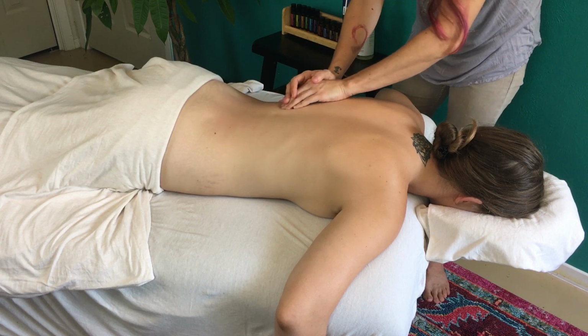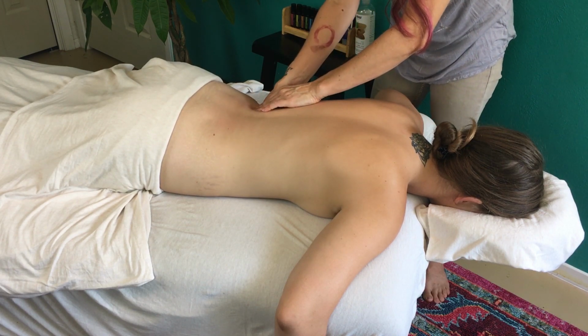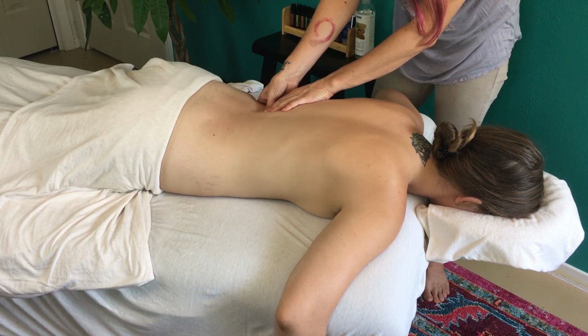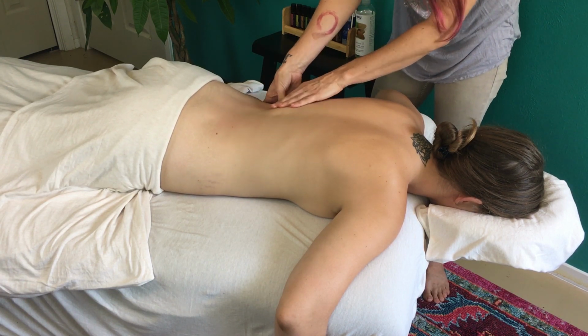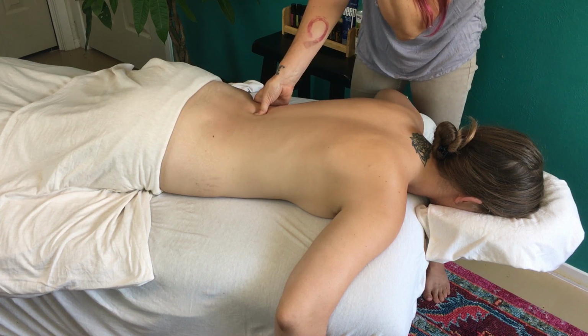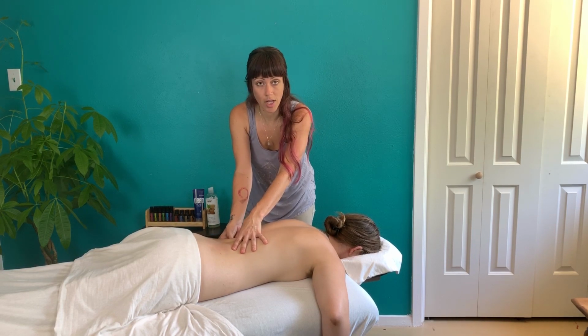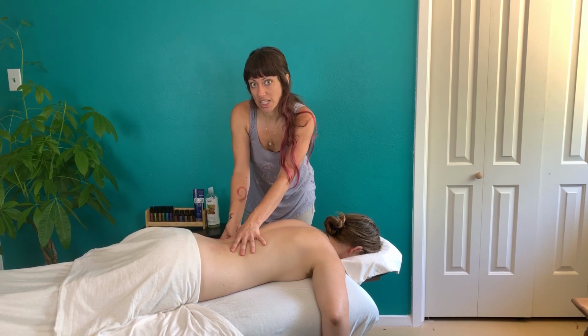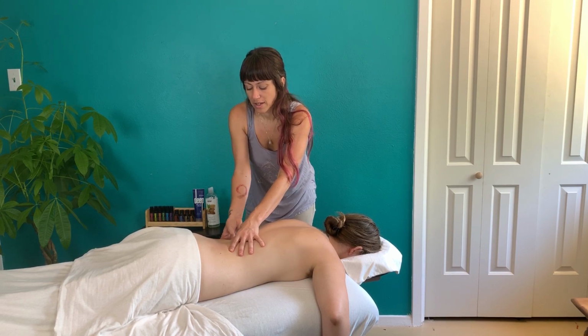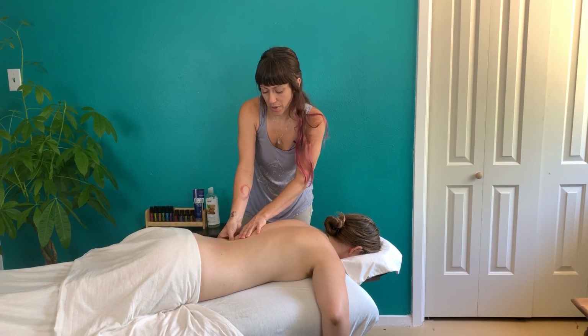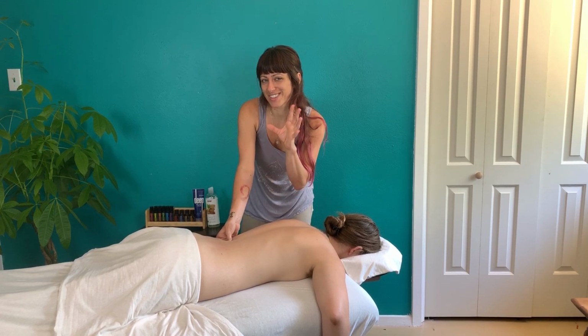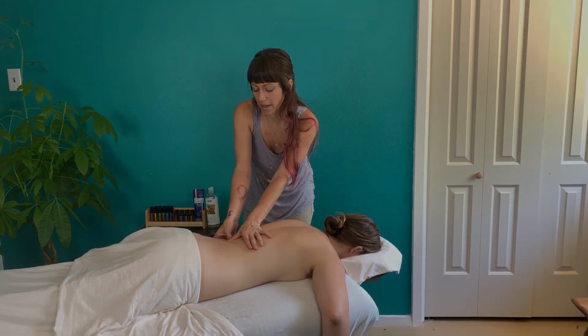And for my friend Sky here, I can feel that there's a little bit of congestion right at the top of the QL there. And that congestion just feels like an area where the muscle's a little bit more dense. Sometimes it can feel kind of lumpy or kind of gravelly. So there's some different textures that you might notice, but anything different than just a soft, spongy, supple muscle tissue, that's going to be an indicator of where there's some tension being held.